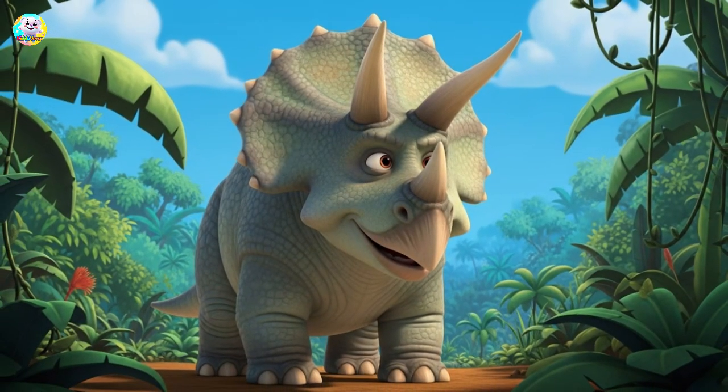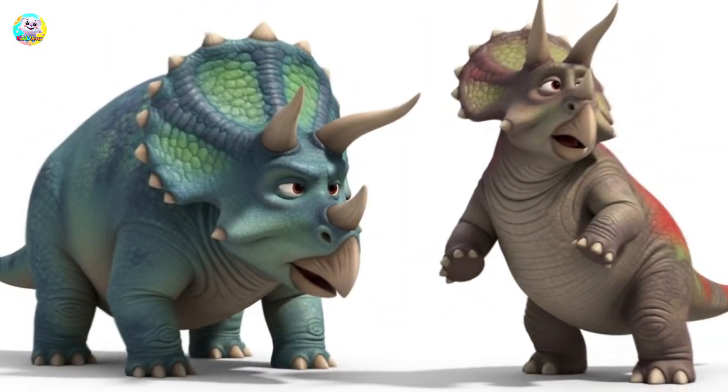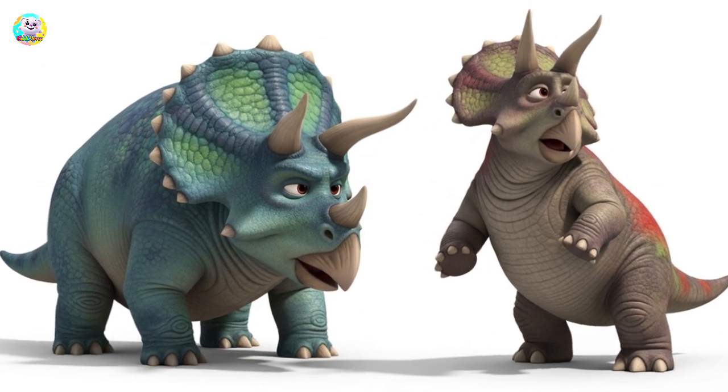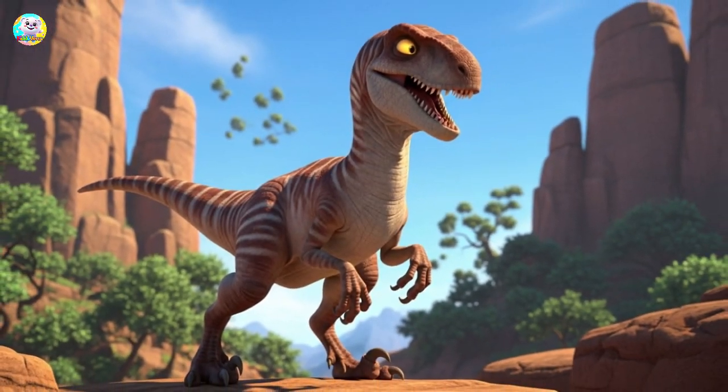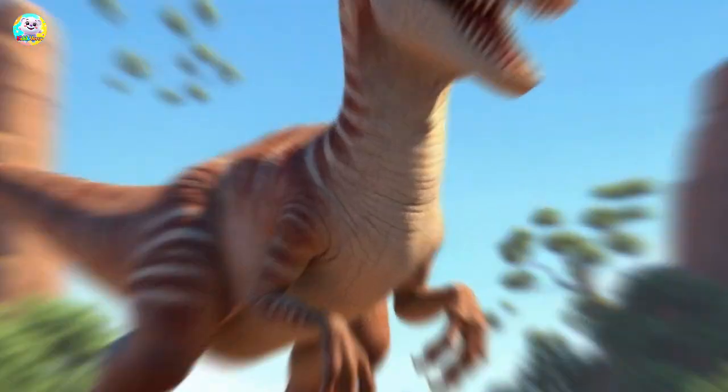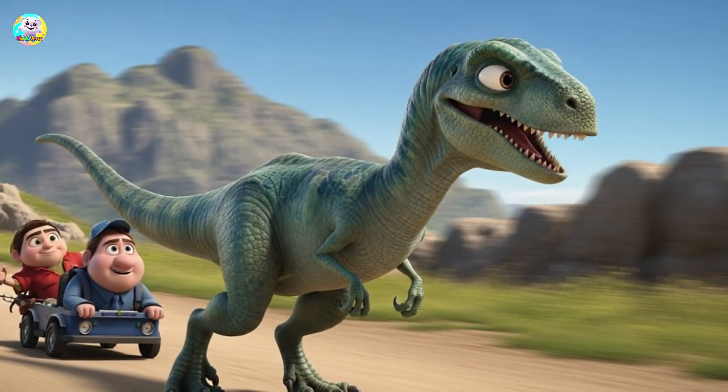U is for Utahraptor, fierce with big claws. V is for Velociraptor, quick with sharp jaws. W is for Winosaurus, small and shy. X is for Xenoceratops, horns reaching the sky.